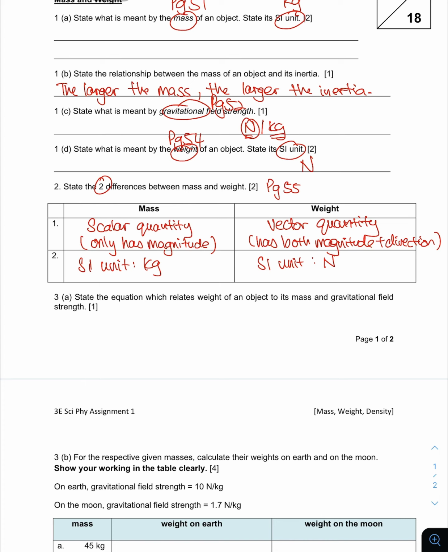Therefore, mass is independent of gravitational field strength. On the other hand, your weight is dependent on the gravitational field strength.